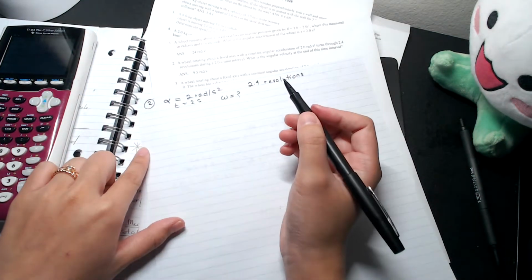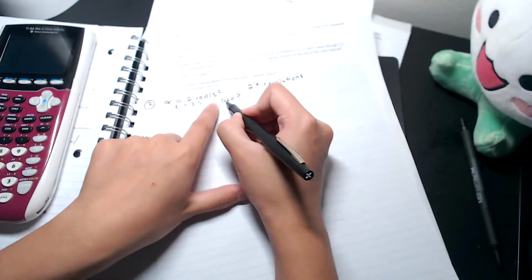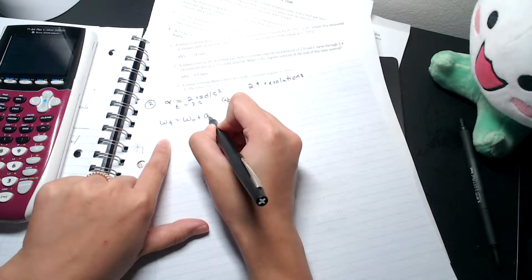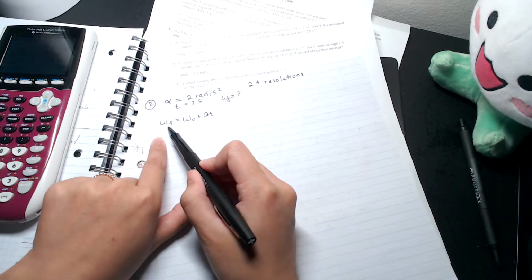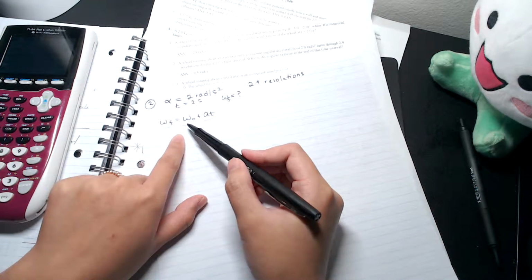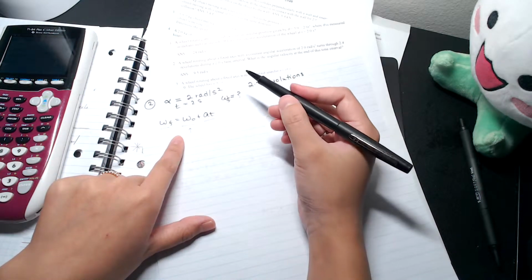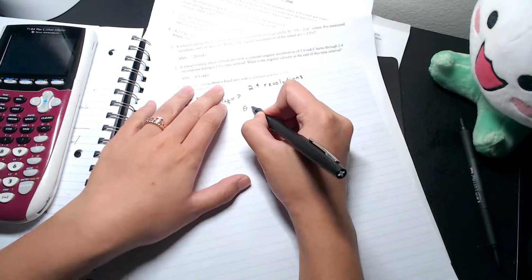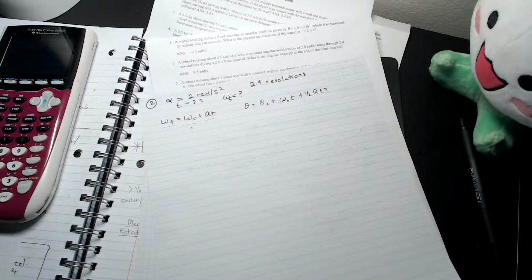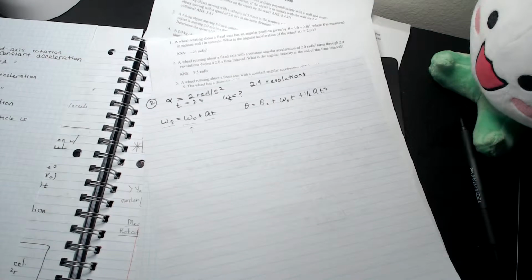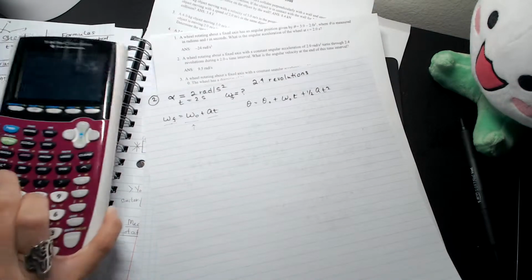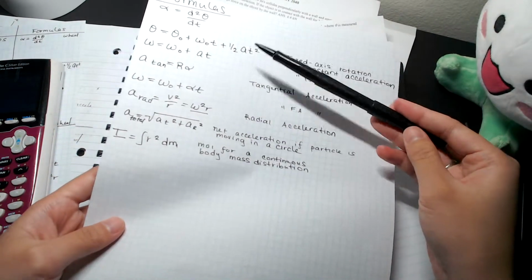So the formula to find our final W is going to be W final equals W initial plus AT. Now, we do not know W final, and we don't know W initial, but we know the angular acceleration and t. To find W initial, we can use the formula theta equals theta initial plus W initial t plus 1/2 AT squared. This formula is only the case for fixed axis rotation with constant acceleration, which I have written right here and also in my formula sheet. These are the two formulas we're using.